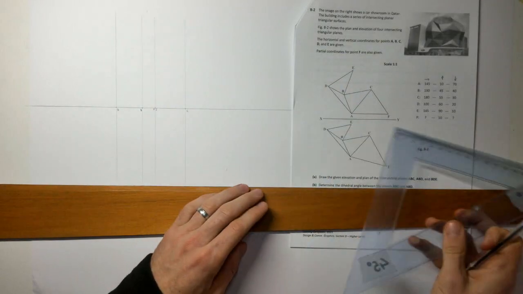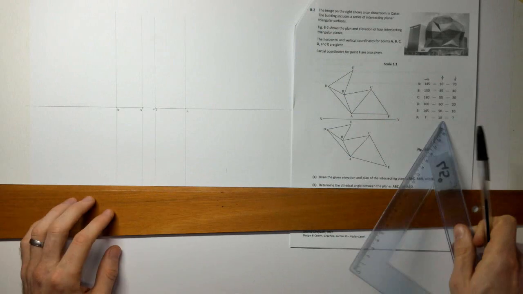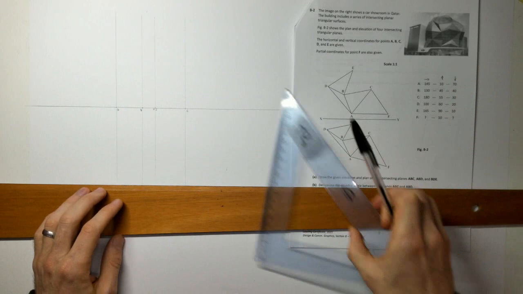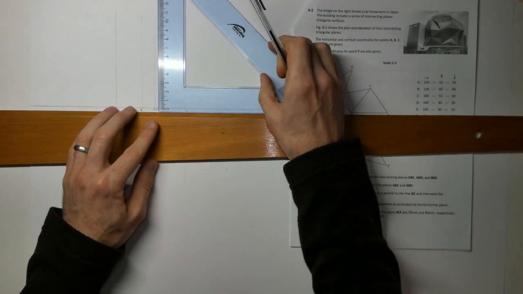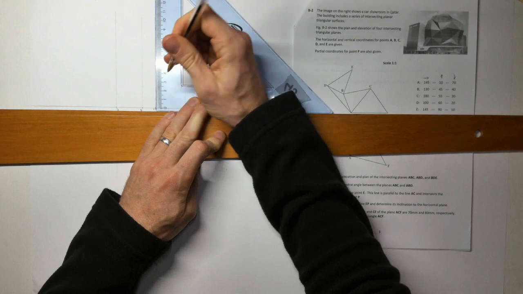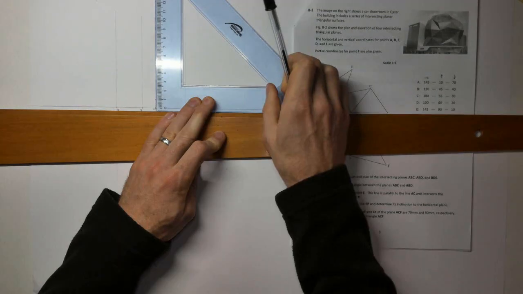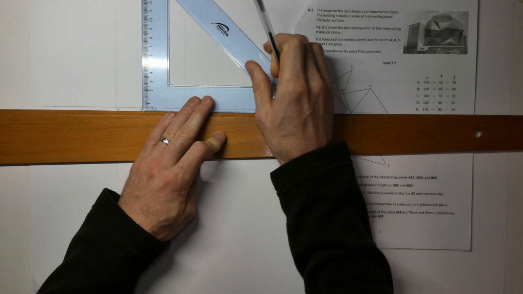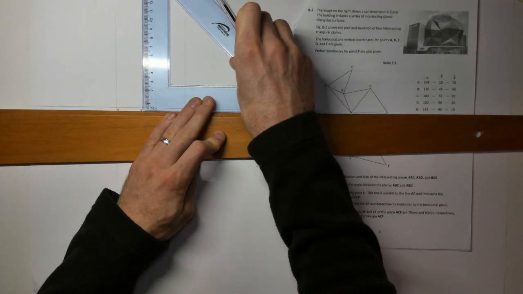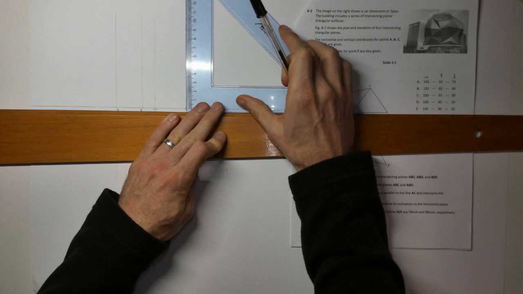Look, bottom here, we don't have F yet, so I can't find F, but I know it's going to be at 10, so we'll come back to that later. So my heights up then, A, up 10. B is up 45. C, 55.